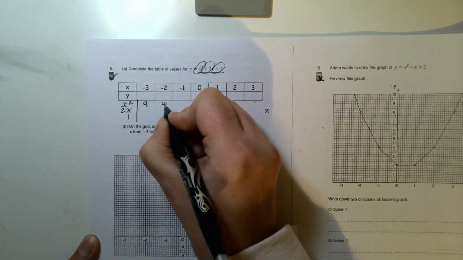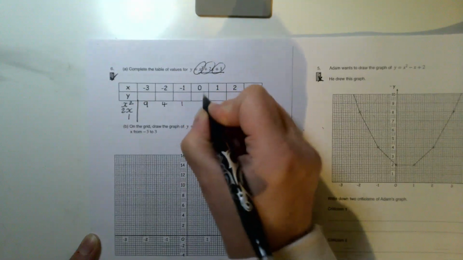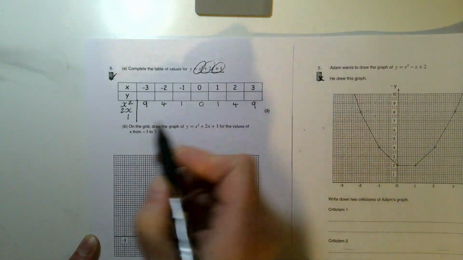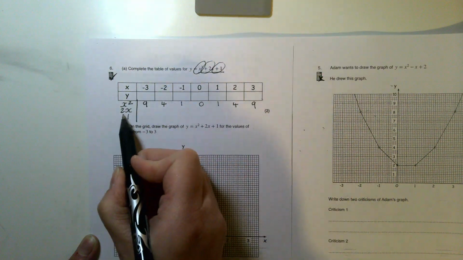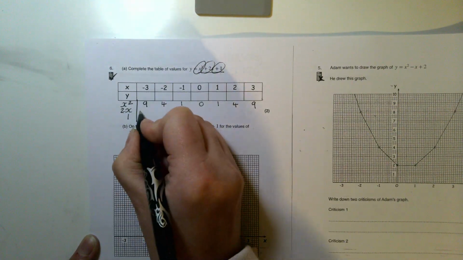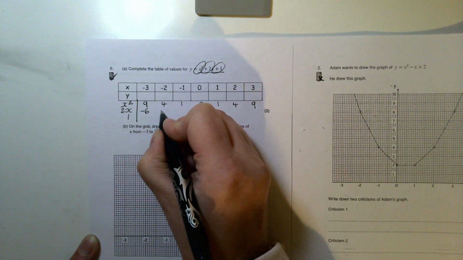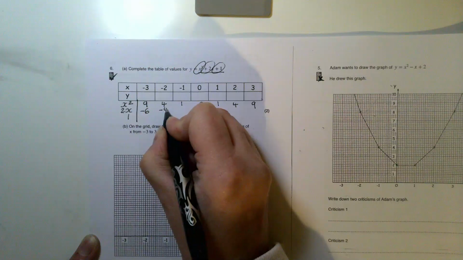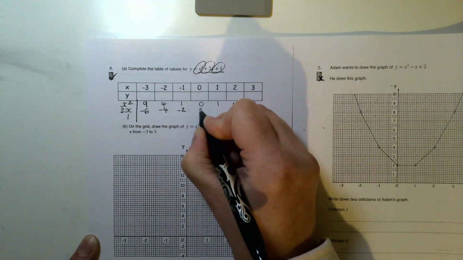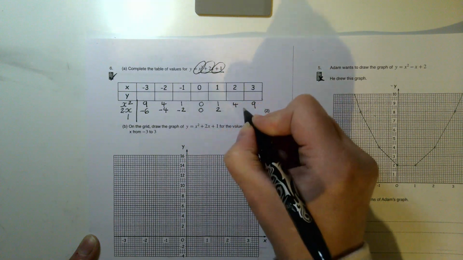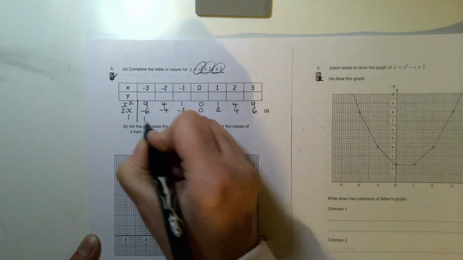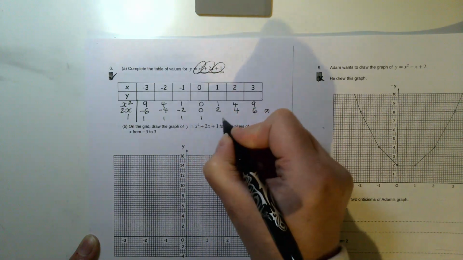Negative 2 squared, negative 1 squared, 0, 1 squared, 2 squared, 3 squared. So you just write out your square numbers. Then we want to do 2 lots of x. 2 lots of negative 3 is negative 6. 2 lots of negative 2 is negative 4. 2 lots of negative 1 is negative 2. 0, and then double 1, double 2, double 3. And then we're going to add on 1 to all of these.